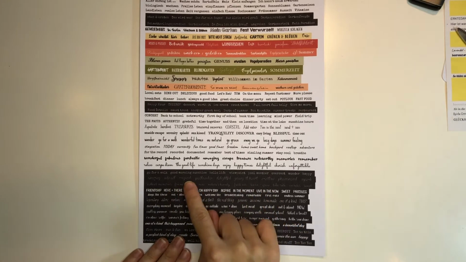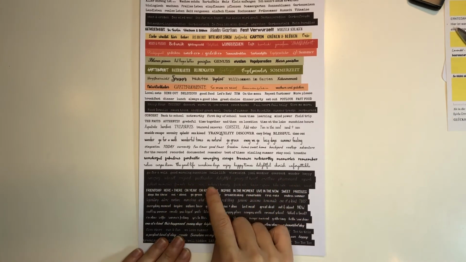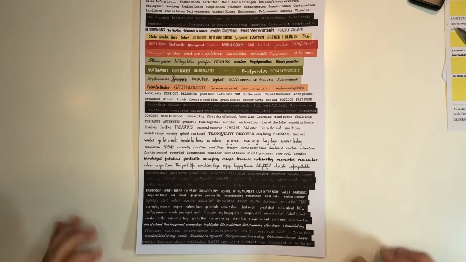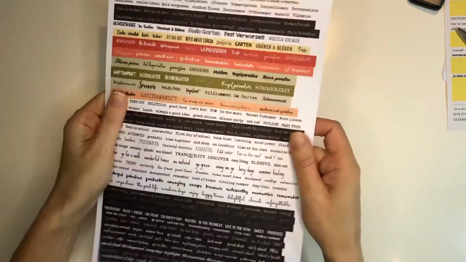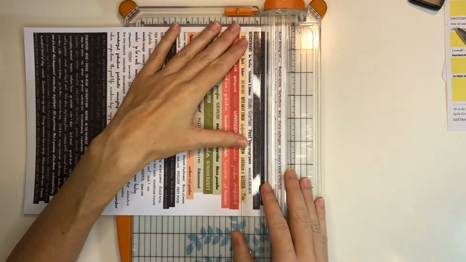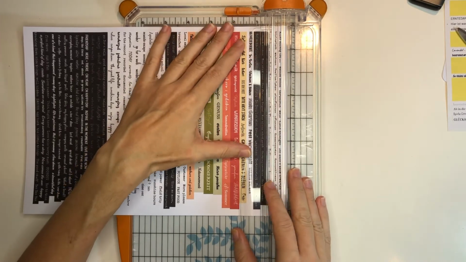Some I'm discovering they don't come out very strongly, so I will probably not use those fonts again, but this is for me just figuring out what works well. And then what I do, once I print it, and I print it on kind of good cardstock that's a little sturdy, and then what I do is I start cutting up those word strips, and that's all there is to it, really.